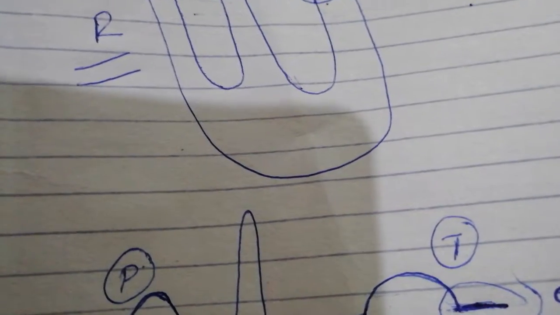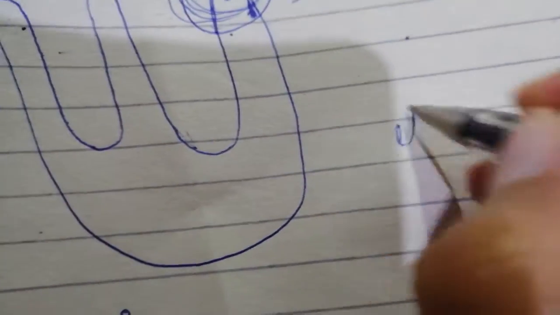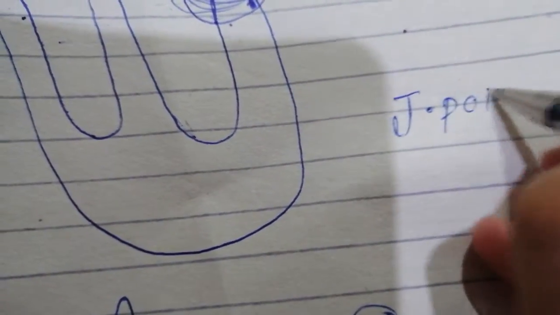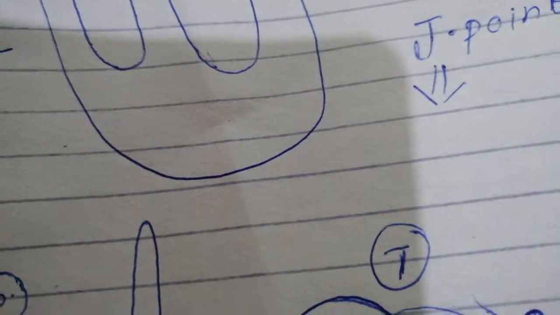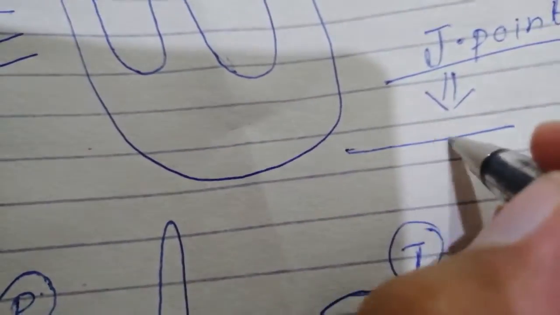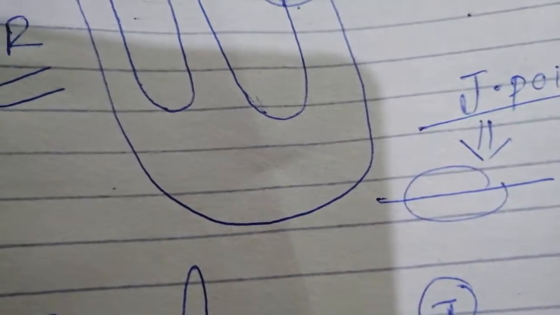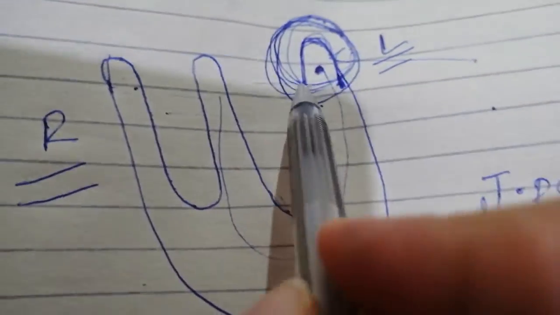So before you can understand or locate where the current of injury is, you have to figure out where the J point is. The J point is the point where, whether current of injury exists or not, zero baseline is achieved, because it is the point where the whole of the ventricle is depolarized. Obviously this part will also be depolarized because it is always depolarized.